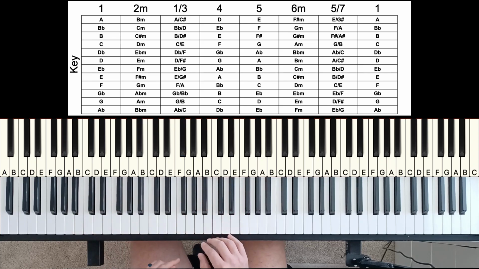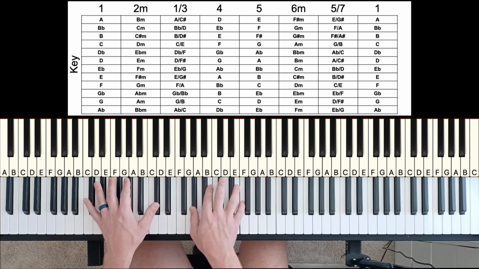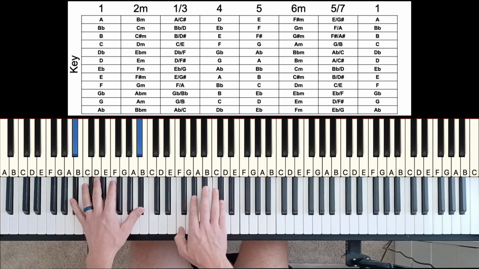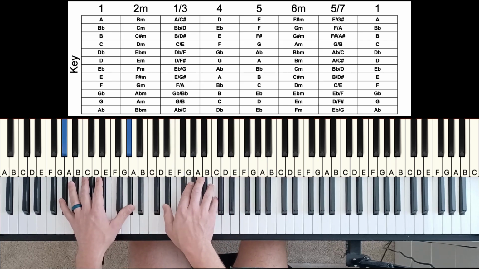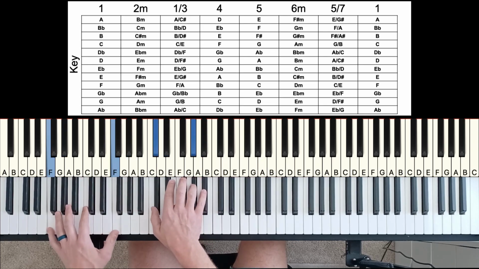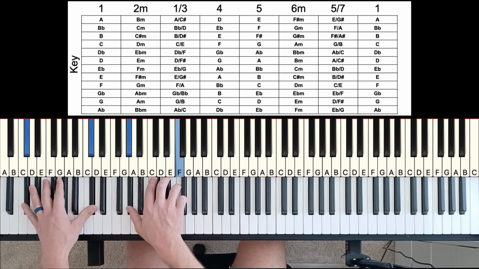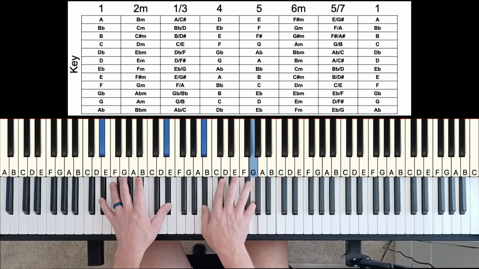Now let's do the sharps and flats. So we'll start at C sharp. And then D sharp.